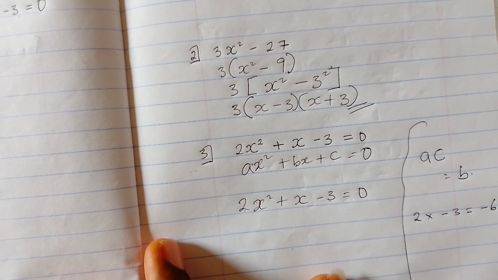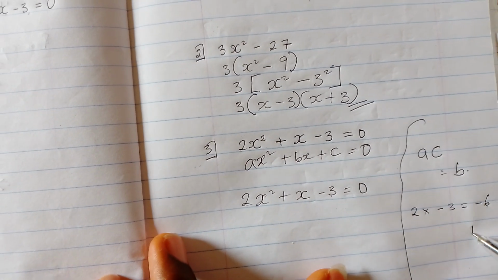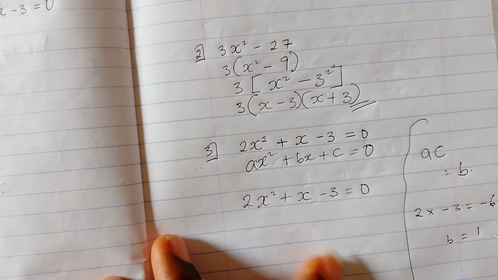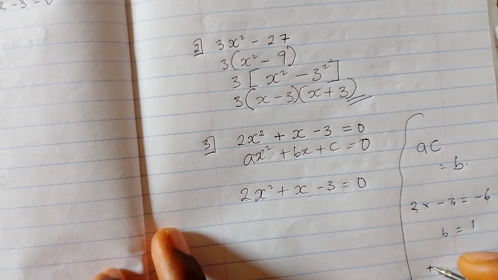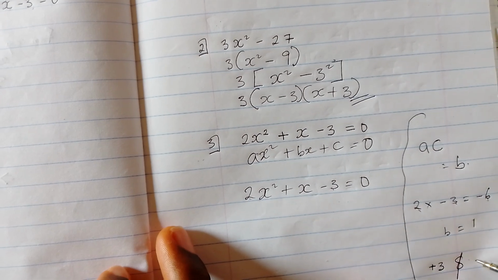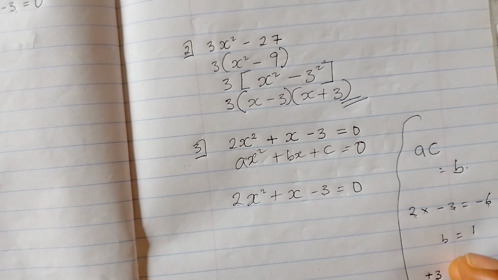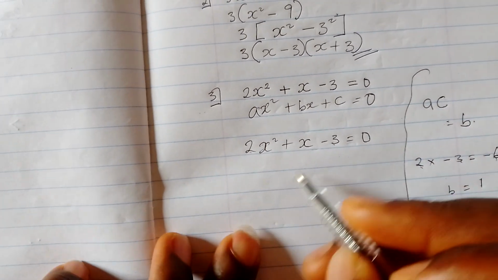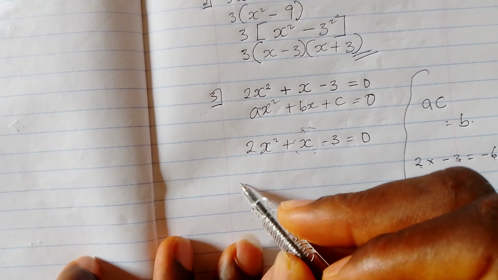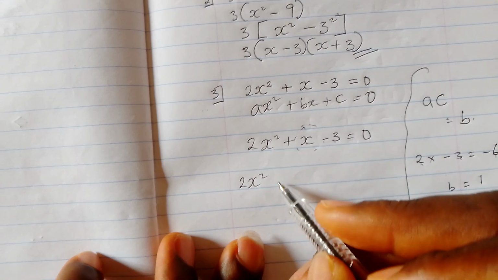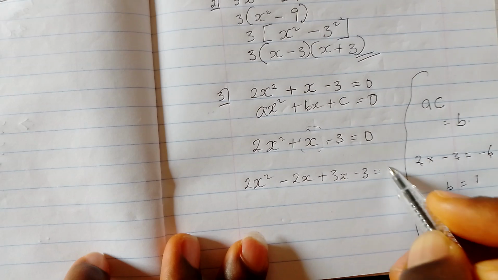Then two numbers that I have to multiply to give me negative 6, and if I add them, it will give me 1, because my b from here is 1. The numbers should be 2 and 3, but now it's going to be a positive 3 and a negative 2, because only when I sum these two up will it give me positive 1. So quickly I will just add that here. That's what's going to represent this x that's standing here. So I'll do 2x squared minus 2x plus 3x minus 3 equals 0.